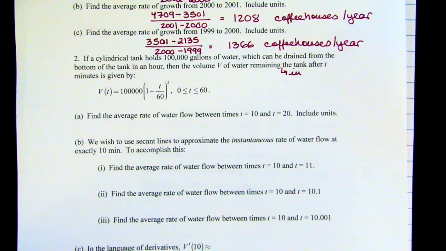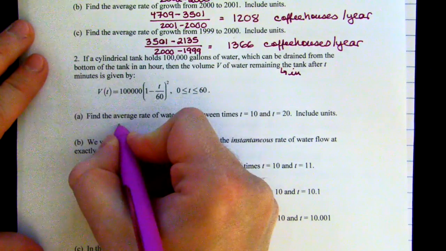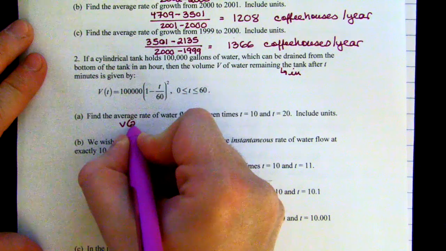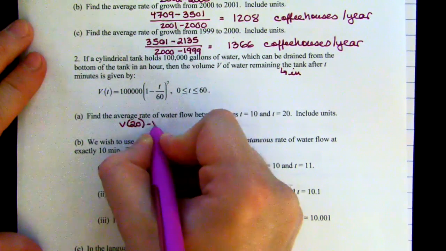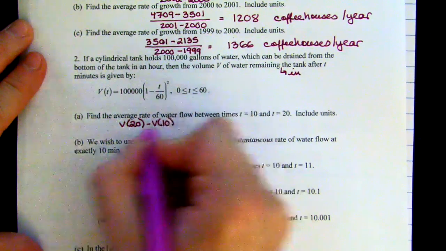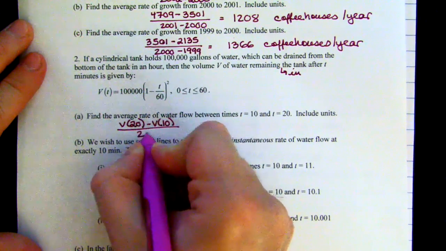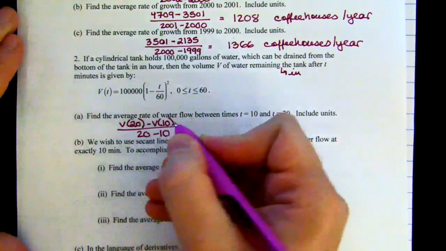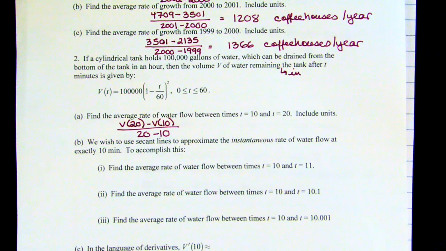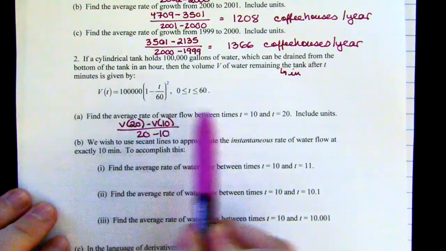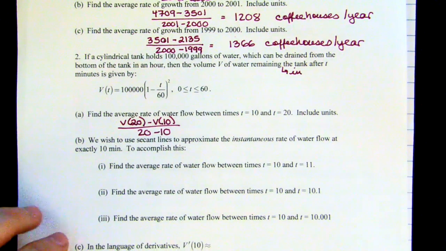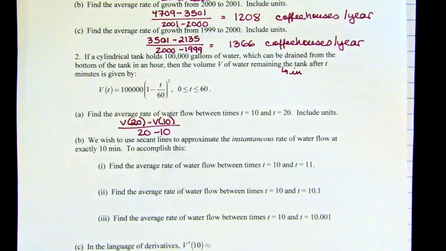Well, I need to find the change in the volume of water over the change in time. Or, using slope ideas, v of 20 minus v of 10 over 20 minus 10. Now, what you're going to need to do is find v of 20 and v of 10. You're going to plug 20 in here, you're going to plug 10 in there. Let me show you a shortcut way we can do this on the calculator.